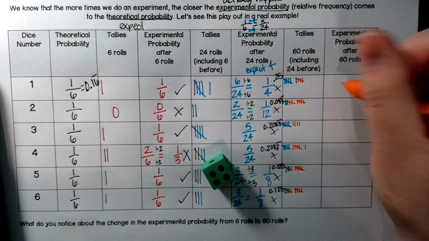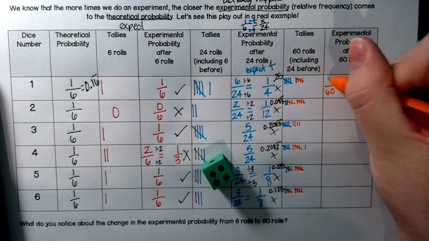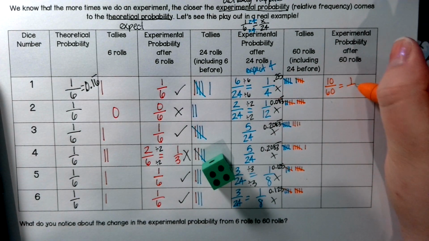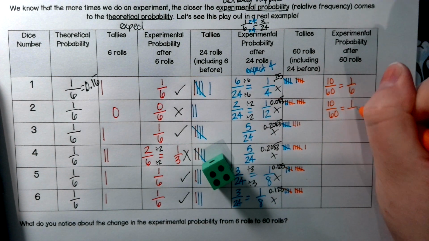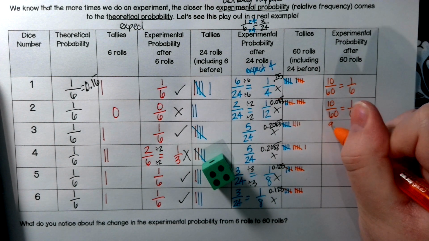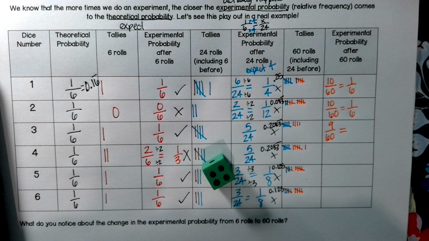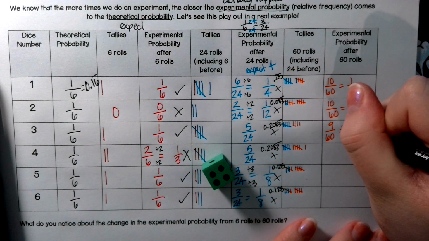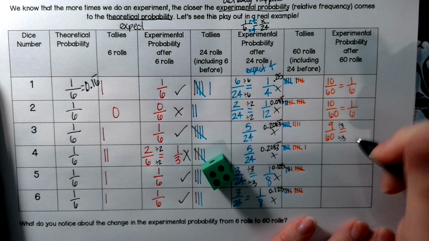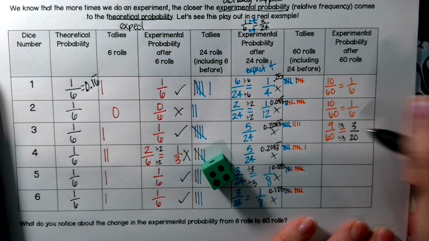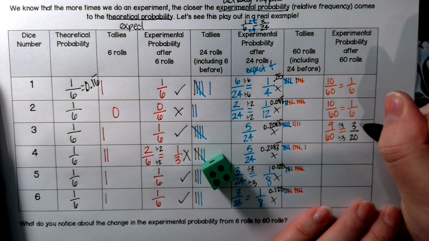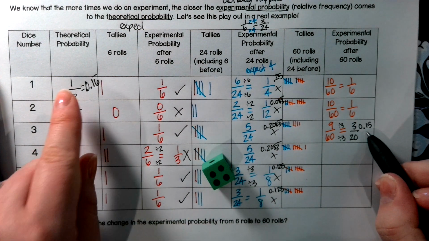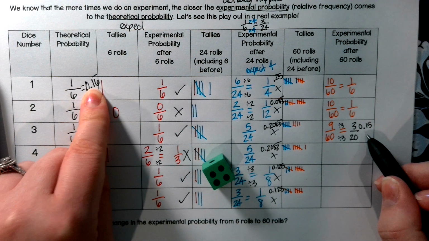So now after my 60 rolls, 10 out of 60, which simplifies to 1/6. Again, 10 out of 60, which simplifies to 1/6. Here we have 9 out of 60. What number can go into 9 and 60? 3. So we get 3 out of 20. In decimal form is 0.15. Again, that is very close to what we expect, which is that 0.16 repeating.